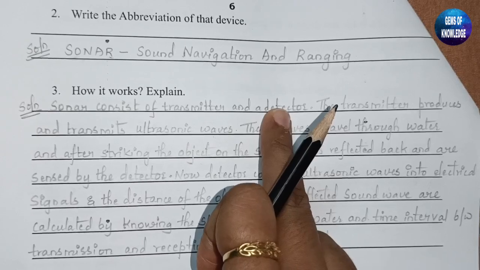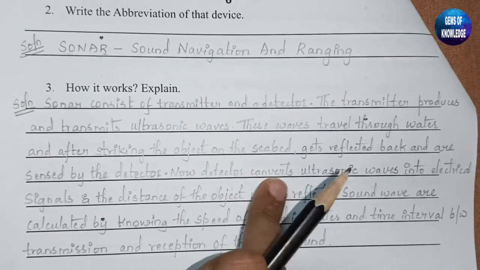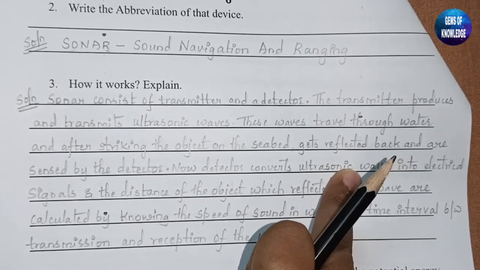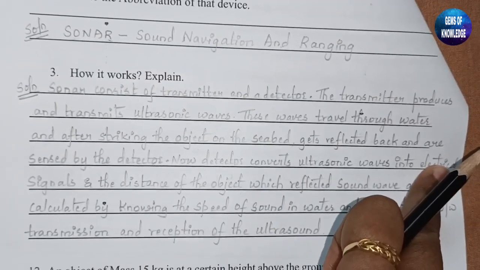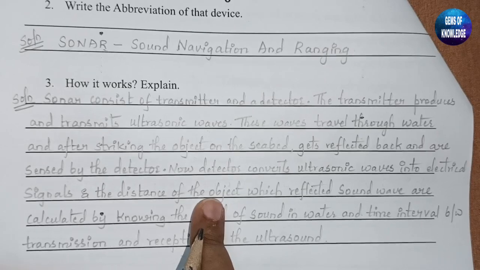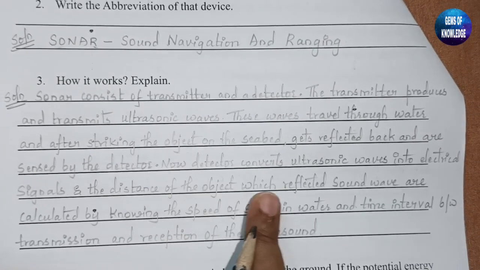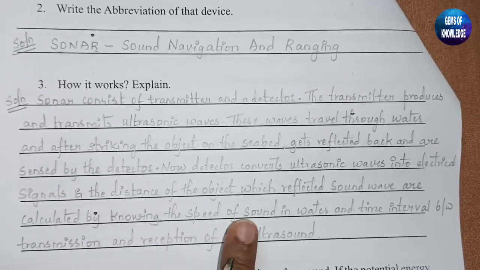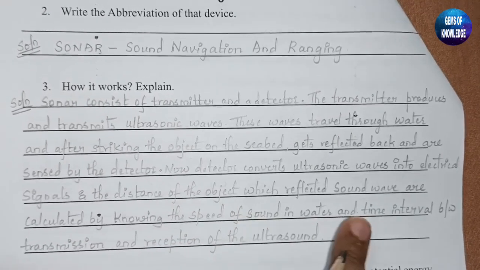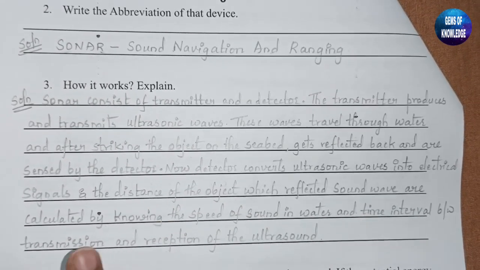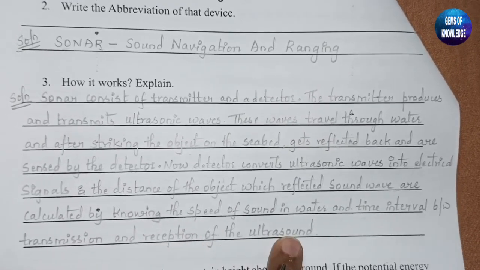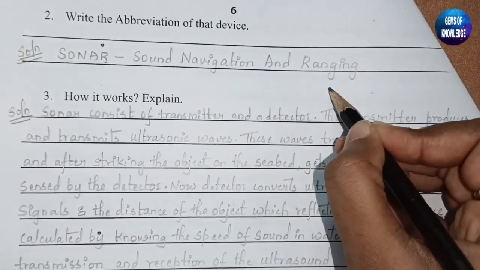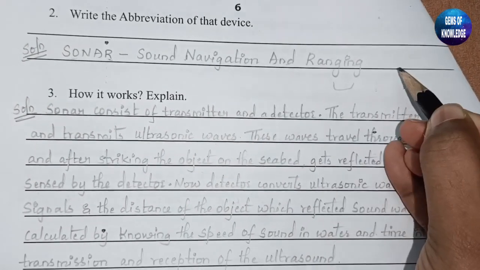Now the work of the detector starts. The detector converts the ultrasonic waves to electrical signals. The distance of the object which reflected the sound waves is calculated by knowing the speed of sound in water and the time interval between transmission and reception of the ultrasound.